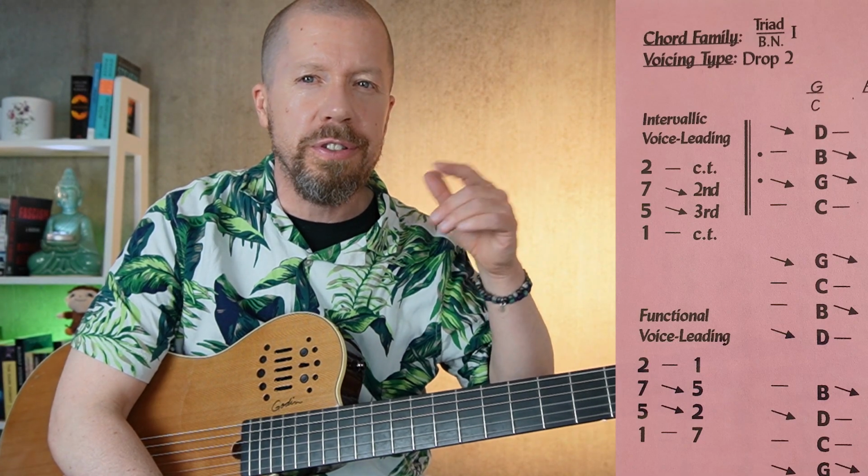So that's how you should be thinking about it, right? And the more you do that, you become aware of the voice leading. So after a while, you're not even thinking about what chord you're playing. You're just thinking about each voice and how it's moving.